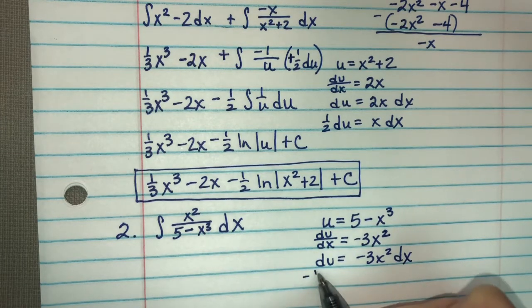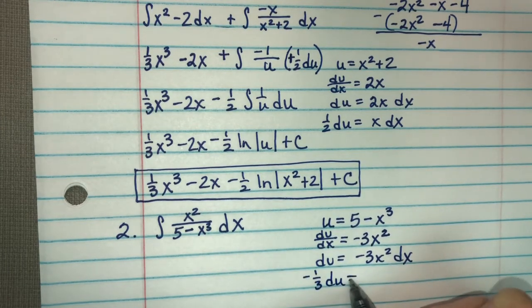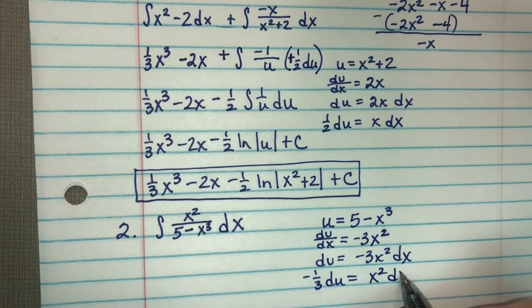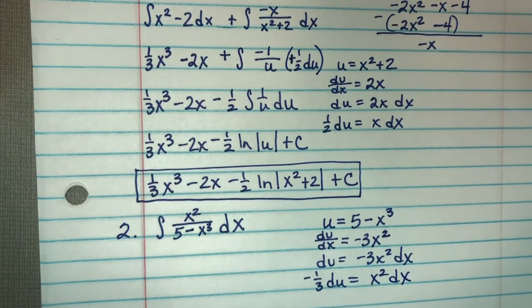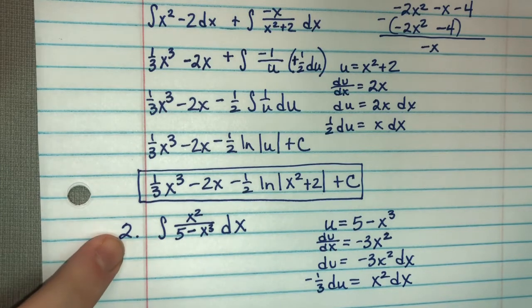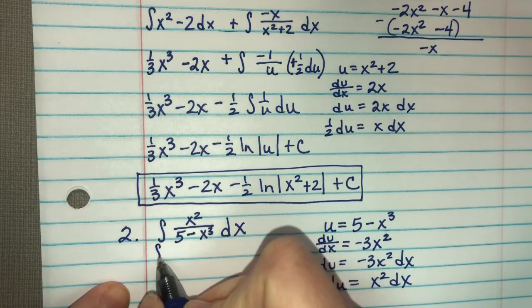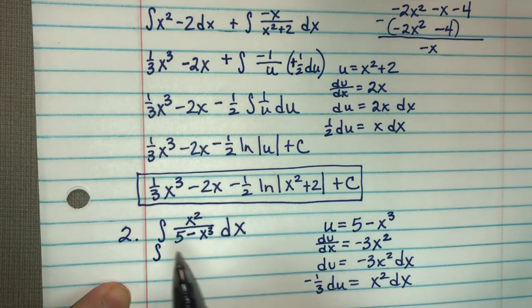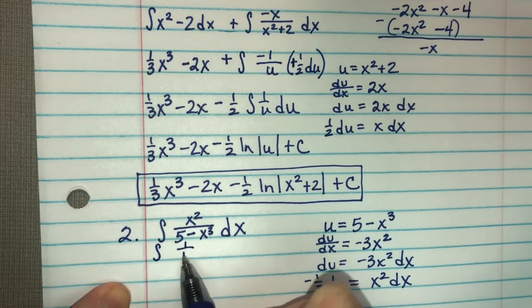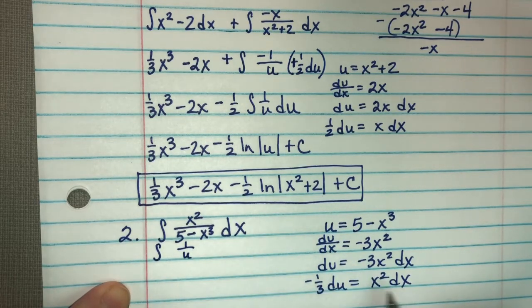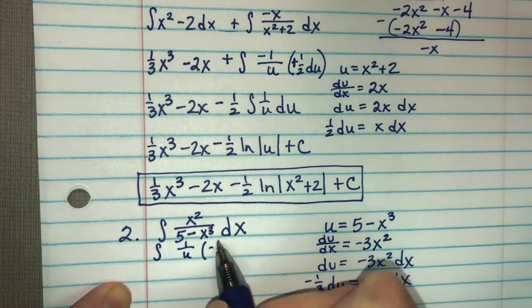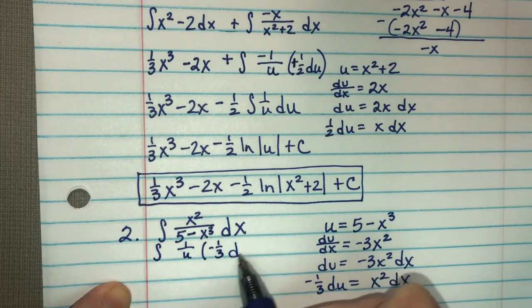So I'm going to multiply by -1/3 du equals x squared dx. So I'm going to return to my integral problem and rewrite it in terms of the variable u. So I've got the integral of 1 over u. The x squared dx is going to come out and be replaced with the -1/3 du.